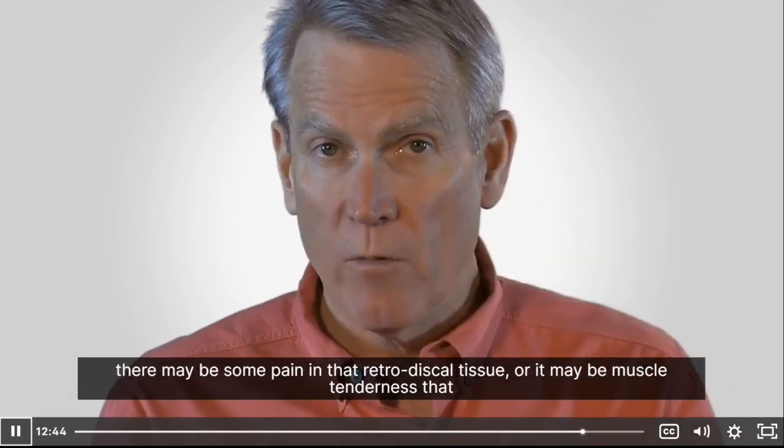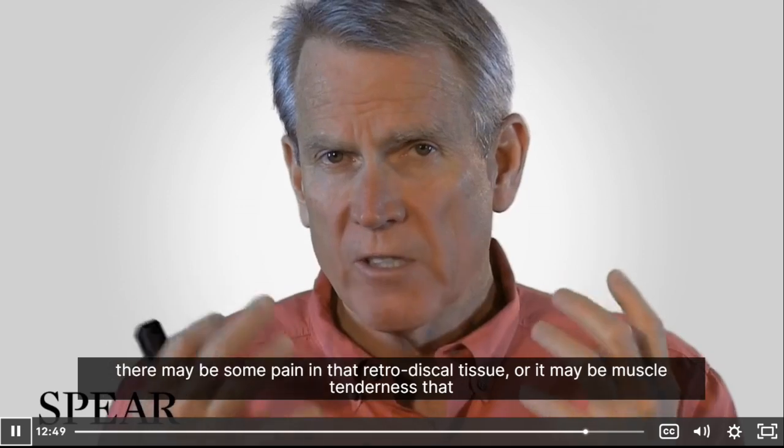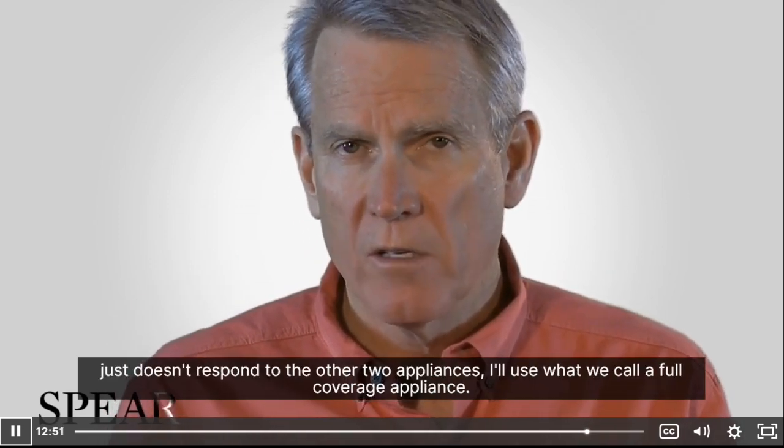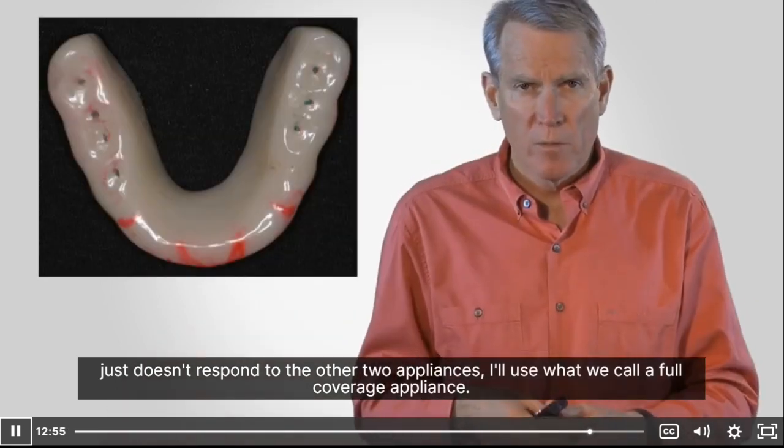In more complicated cases, where there may be something going on inside of the jaw joint, there may be some pain in that retrodiscal tissue, or it may be muscle tenderness that just doesn't respond to the other 2 appliances, I'll use what we call a full coverage appliance.